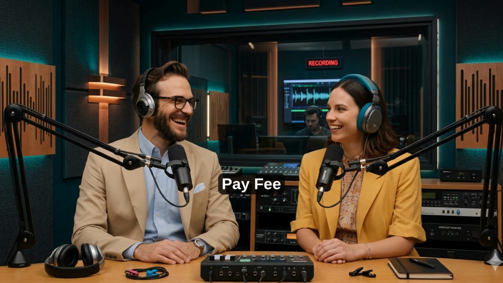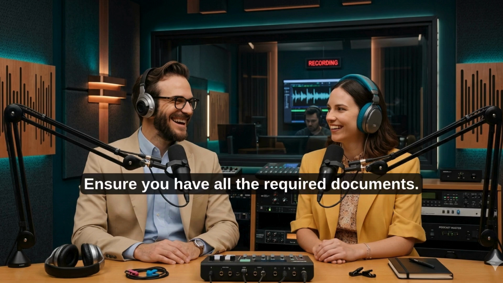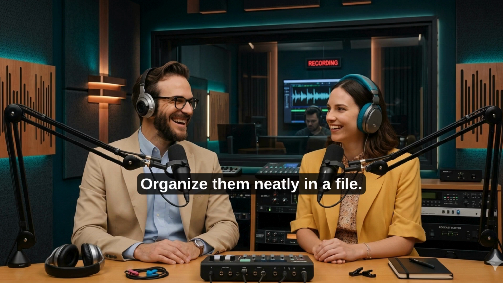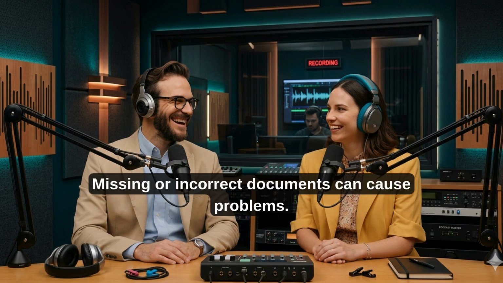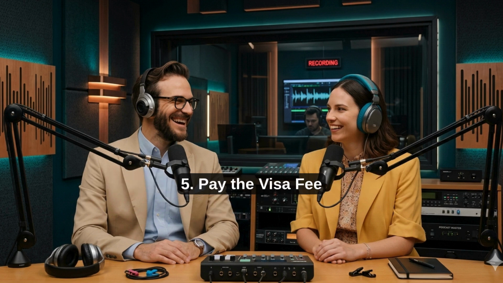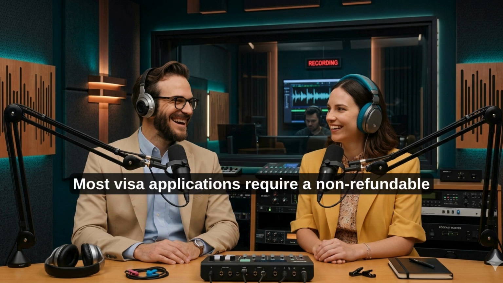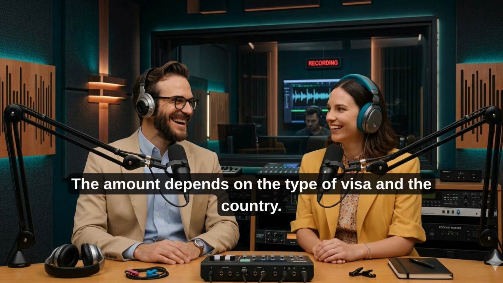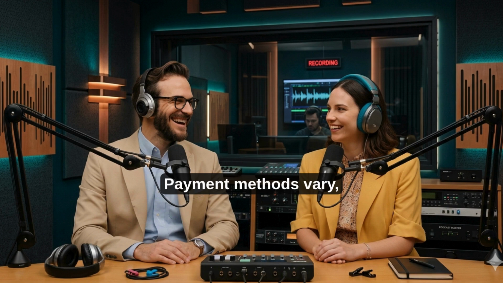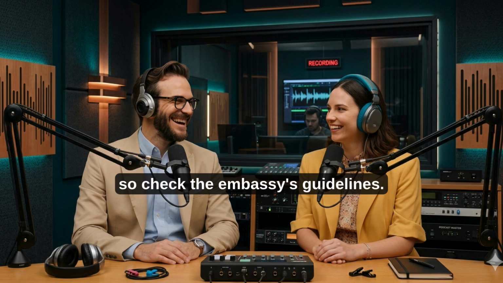4. Gather supporting documents. Ensure you have all the required documents. Organize them neatly in a file. Missing or incorrect documents can cause problems. 5. Pay the visa fee. Most visa applications require a non-refundable fee. The amount depends on the type of visa and the country. Payment methods vary, so check the embassy's guidelines.